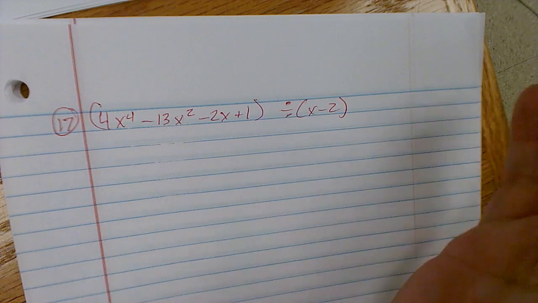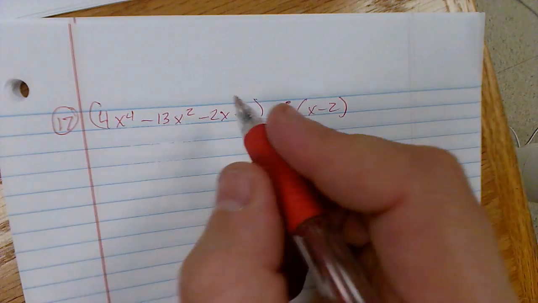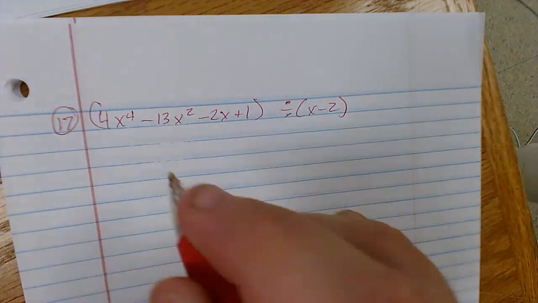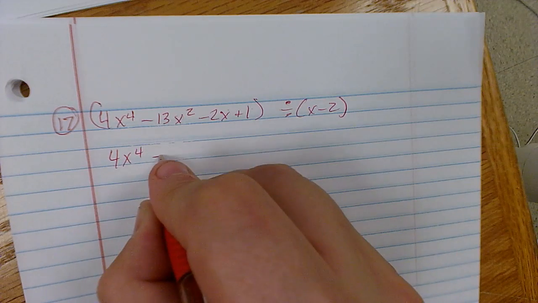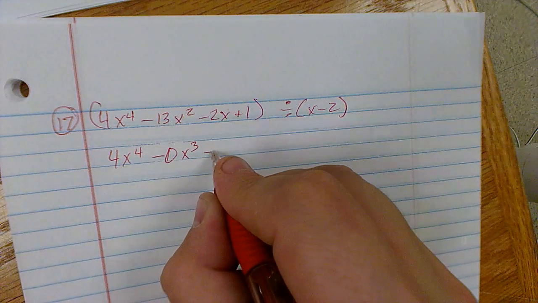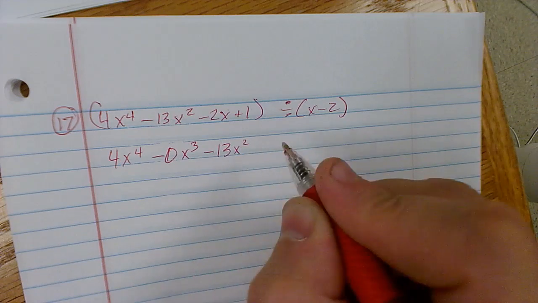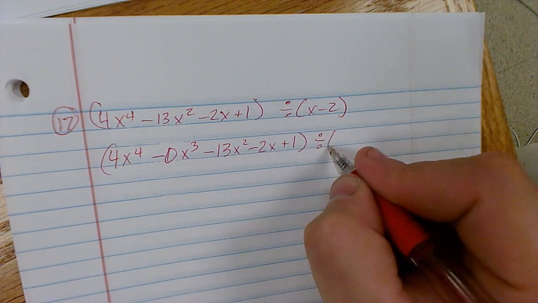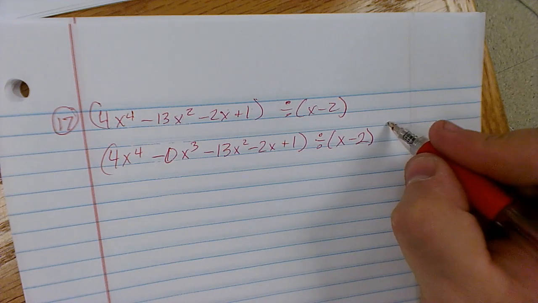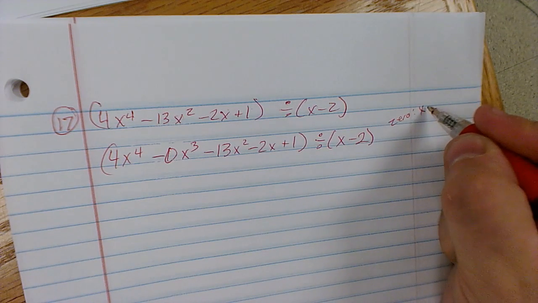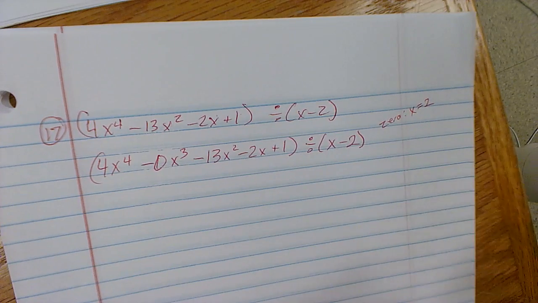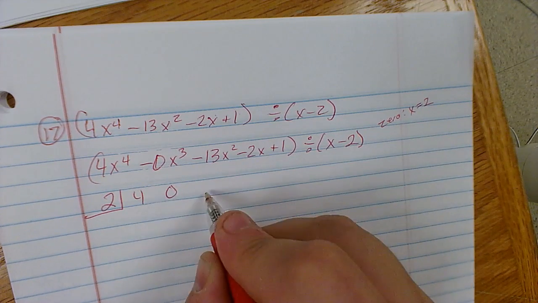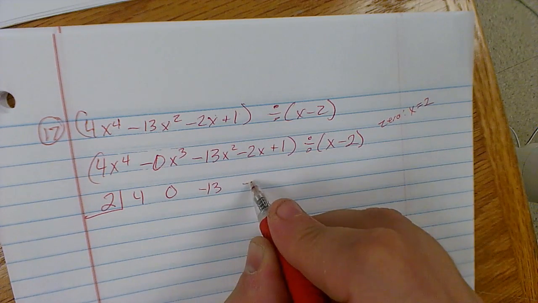So what we will do, though, is the issue here is you got missing terms. You got a 4, then a 2, 1, nothing. So this is really 4x to the 4th minus 0x cubed minus 13x squared minus 2x plus 1. And we're going to divide this by x minus 2. So pretty much the 0 we're going to plug in is the x equals 2, doing the opposite. So we're going to put in the synthetic a 2, and then a 4, 0, -13, -2, and a 1.